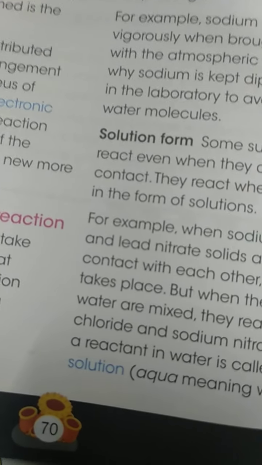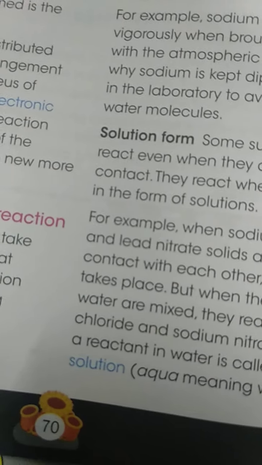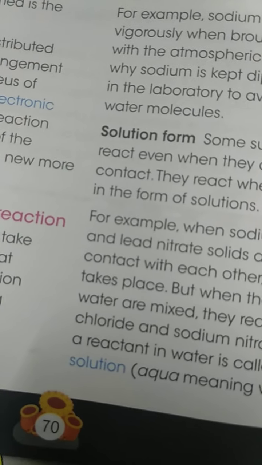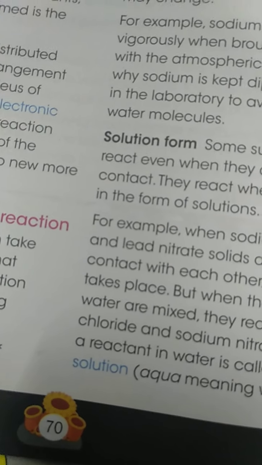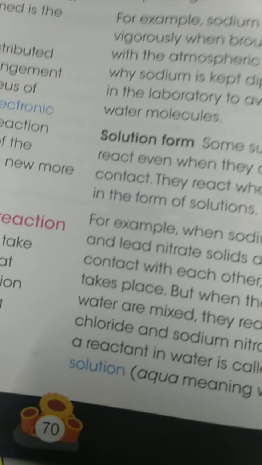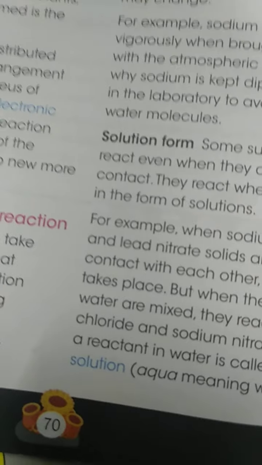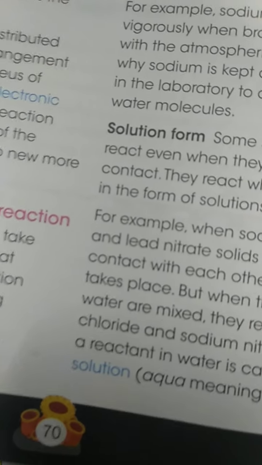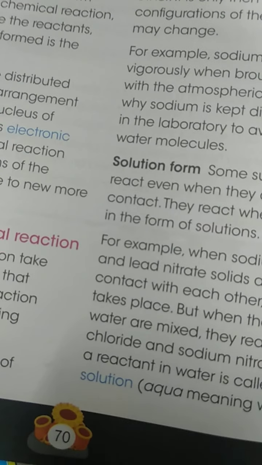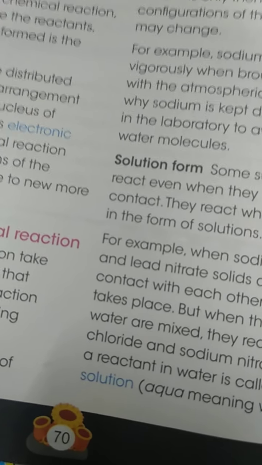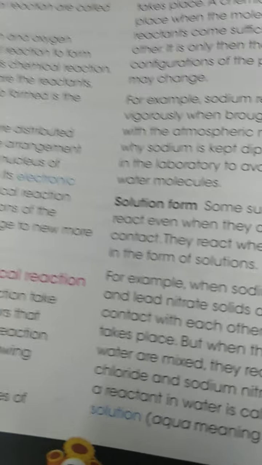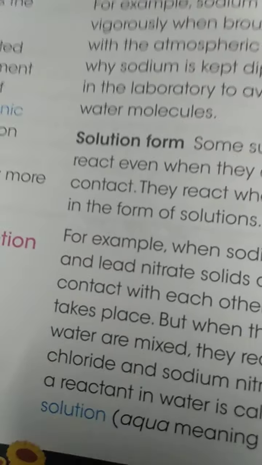So here the molecules work as reactants when they are put into a solution, and here the solution is water. When reactants react in a water solution, it is known as an aqueous solution. Aqua means water.